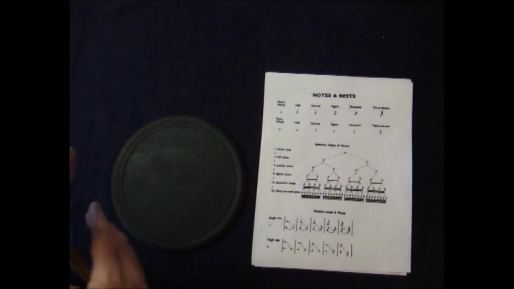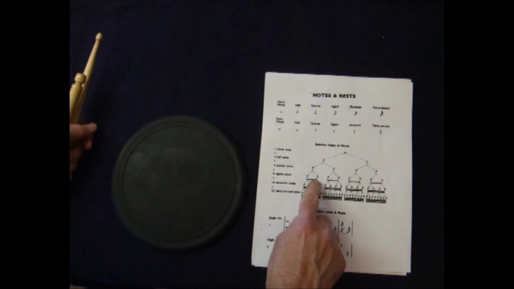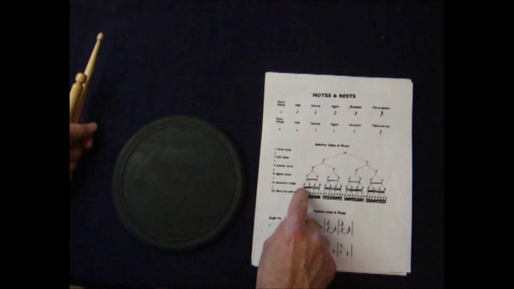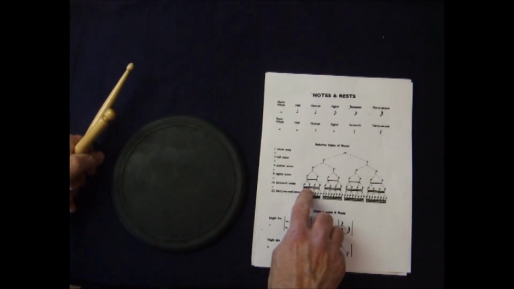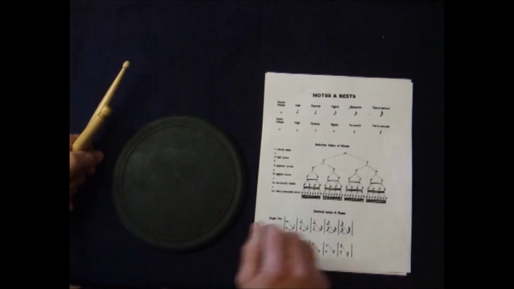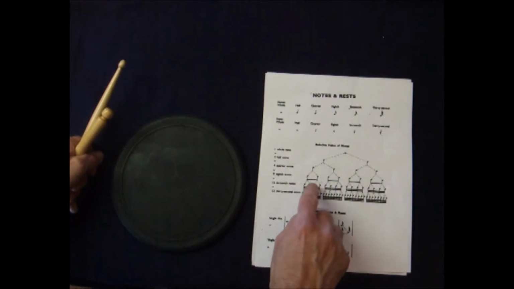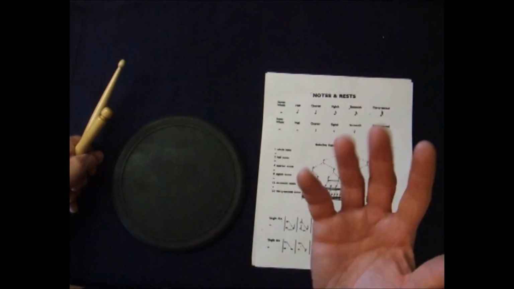Now we come to the 16th notes. Just like before, 2 eighths go into a quarter, 2 sixteenths go into an eighth. Okay, so the way we count 16th notes is 1 E and a 2 E and a 3 E and a 4 E and a. And yes, they're called 16th notes because there's 16 of them. 4 to a quarter, 4 times 4 is 16.